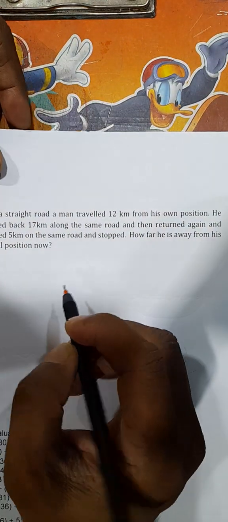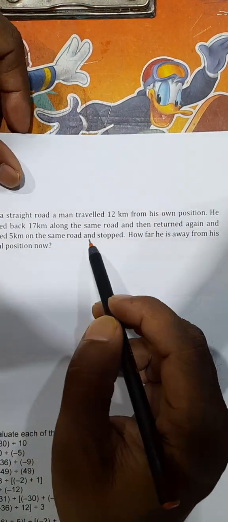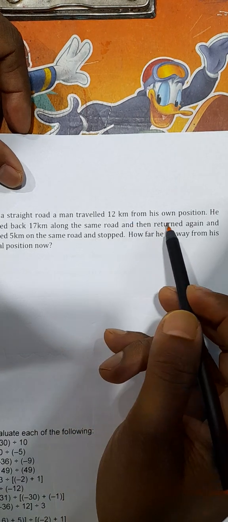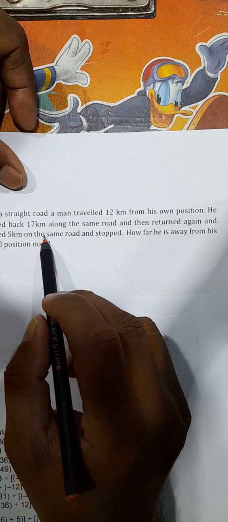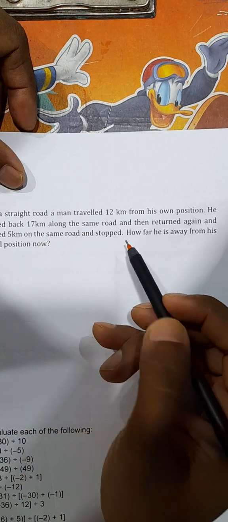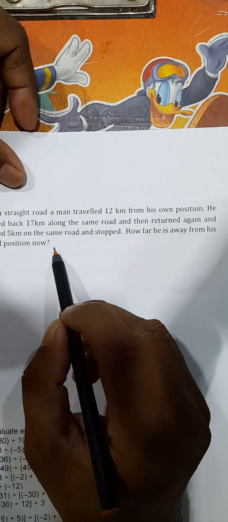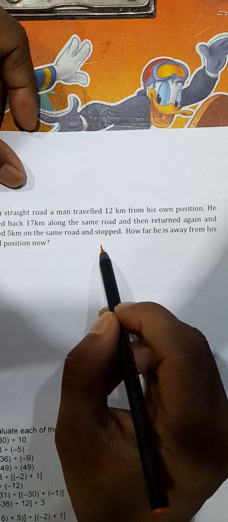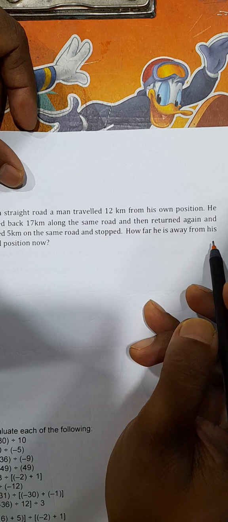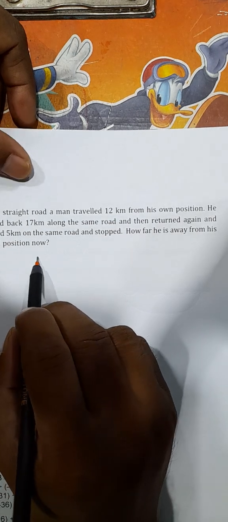Next, say for example, in a straight road, a man traveled 12 km from his own position. He returned back 17 km along the same route and then again traveled 5 km on the same route and stopped. How far is he from his original position now? It's a straight route.